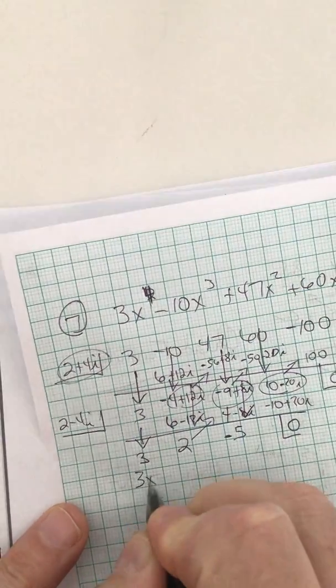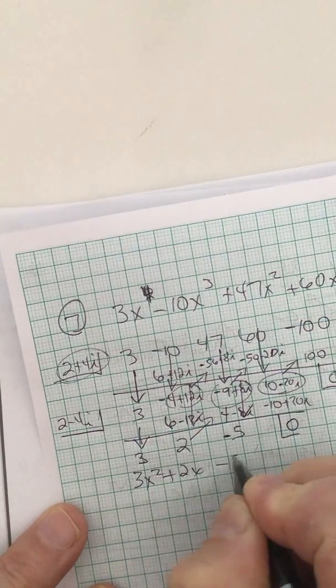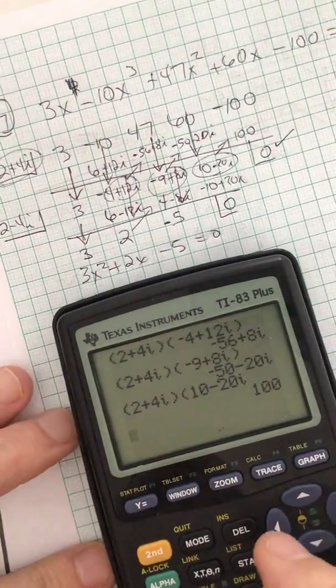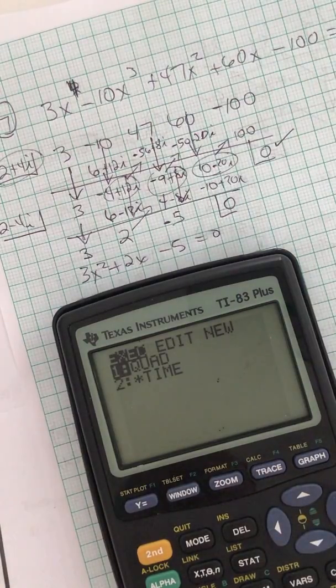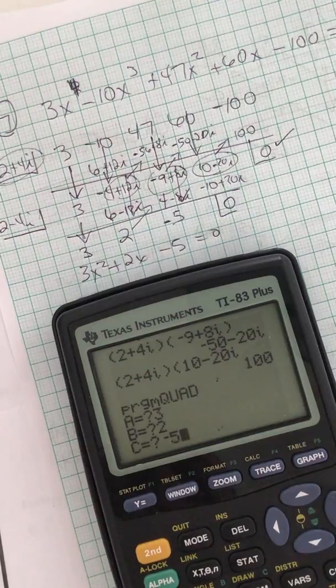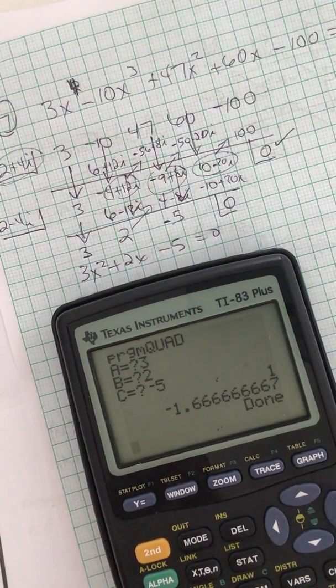Okay, so we have 3x squared plus 2x minus 5 equals 0. We can factor that. We can put it in the quadratic formula. We have all kinds of methods now. Of course, the fastest one is we're going to use the program we just wrote and put in 3, 2, negative 5. The zeros of that are 1 and 1 and 2/3.